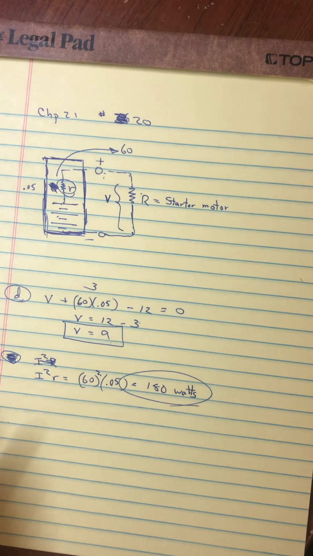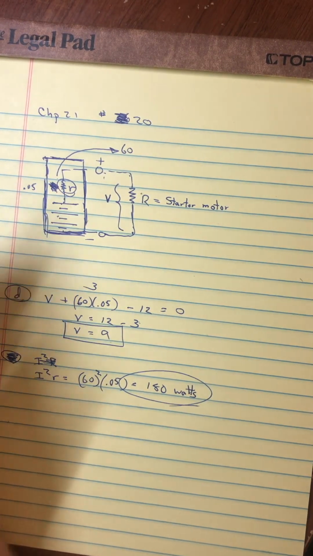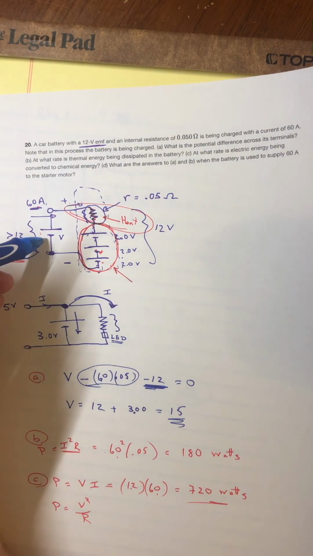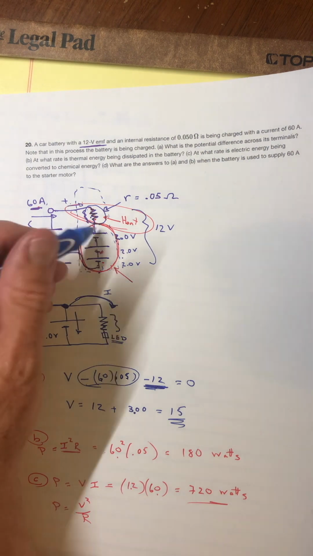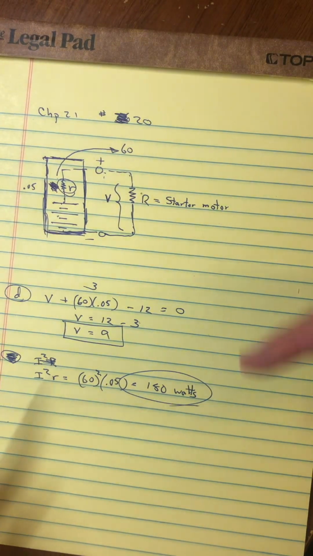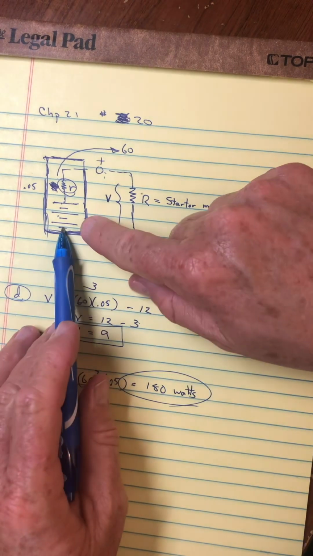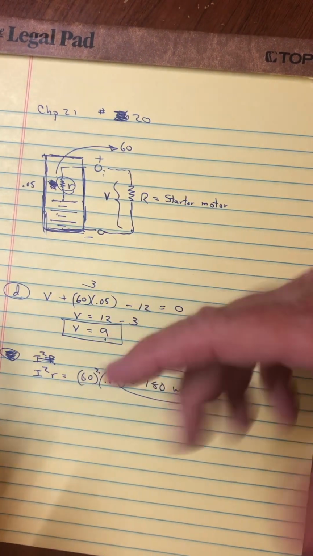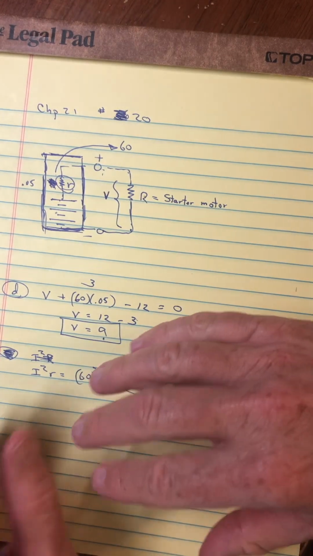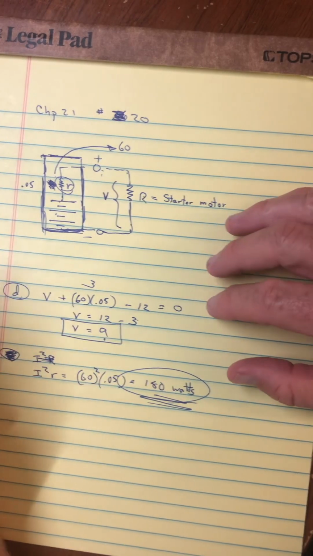In other words, we lose 3 trying to get out, just like we lose 3 trying to get in. That's why we have to have 15. We have to have 3 greater than the EMF getting in, whereas over here, we start with 12 and we lose 3, so we only have 9 coming out. And so whether we are charging our battery or discharging it, there's going to be some thermal energy.